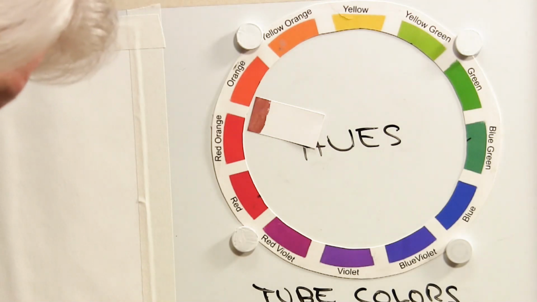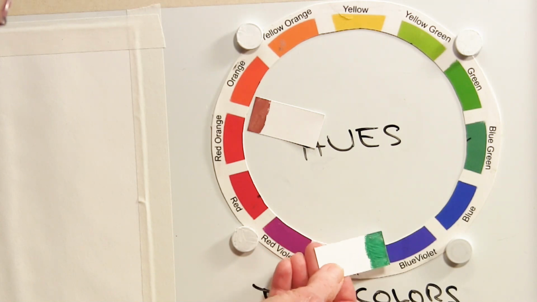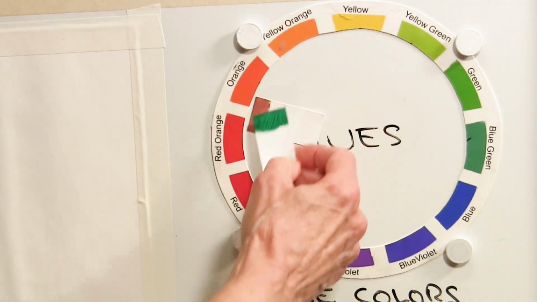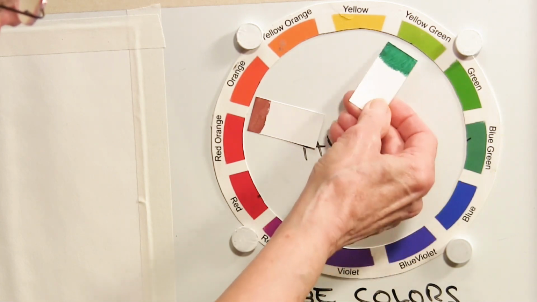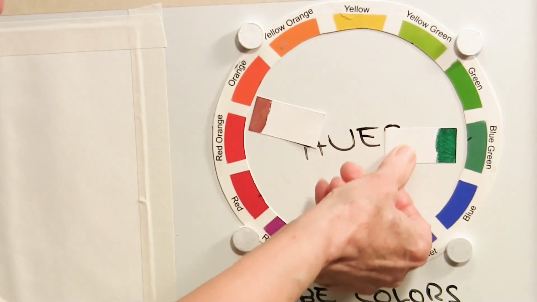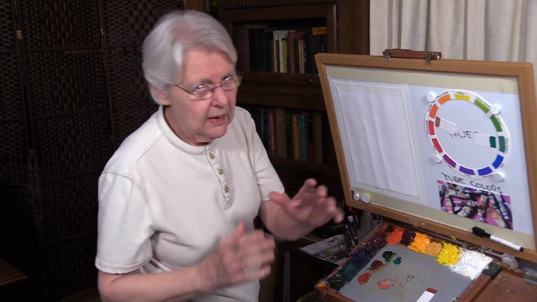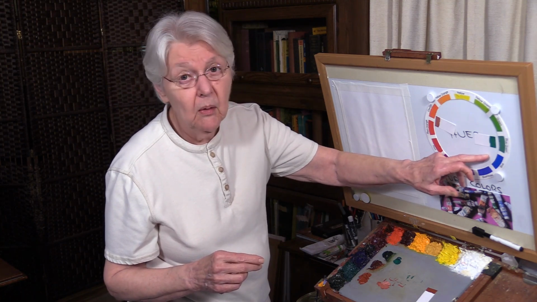Now, we have a good color wheel. So we would kind of move it around. So we know it's not these hues. It's not yellow-green. It's a green, but it's not green, it's blue-green. See it right there. So a lot of the tube colors are going to be highly saturated, and when they are, regardless of what they're called, you should be able to test them, and you should be able to find them on the color wheel, and then you'll know what the hue is.